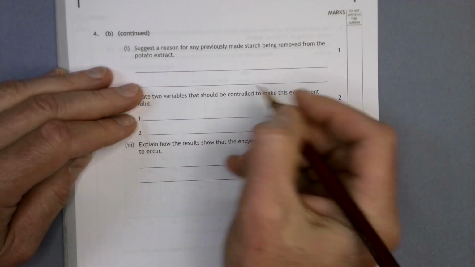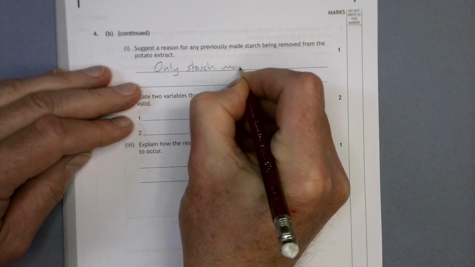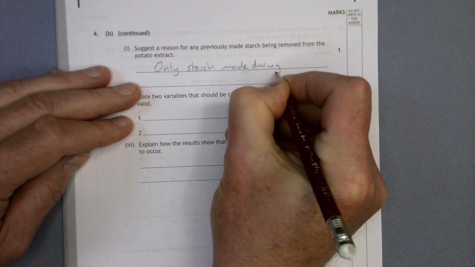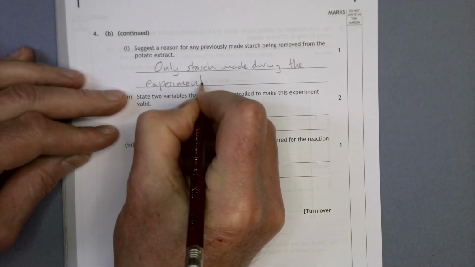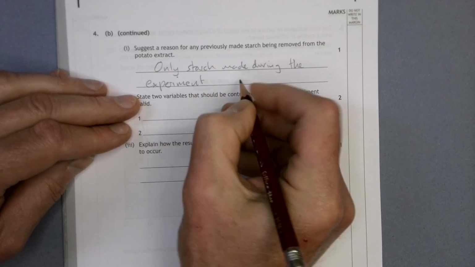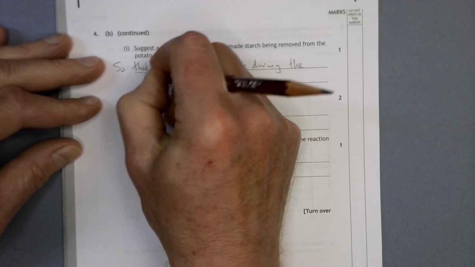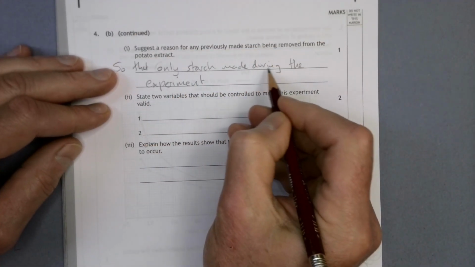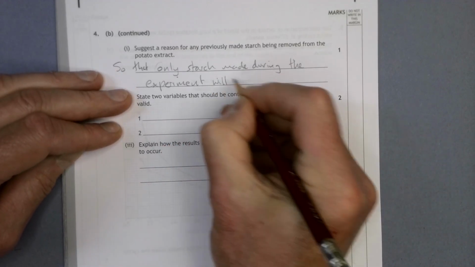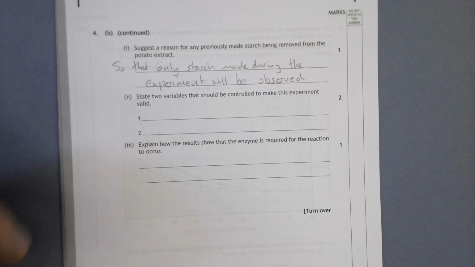Okay? So only starch made during the experiment, and we'll have to say so. Make clear that you're making an explanation, I think. Okay, so only starch, it's a reason, made during the experiment will be observed, and it's observed by the spotting of it. Okay, it would be detected, observed, whatever.